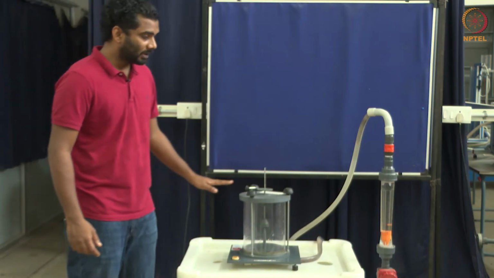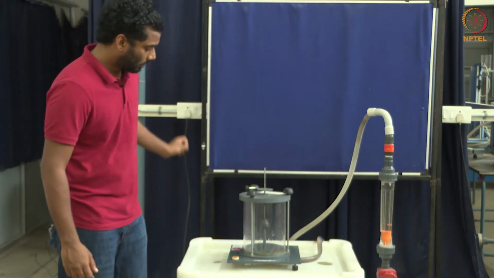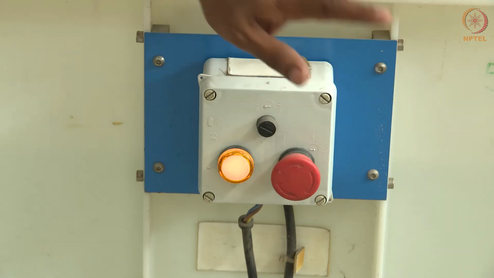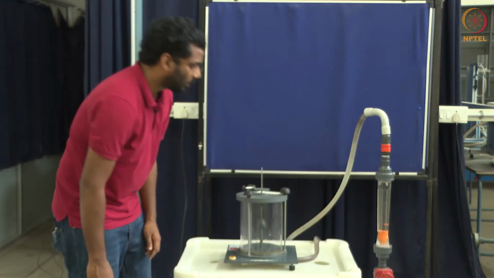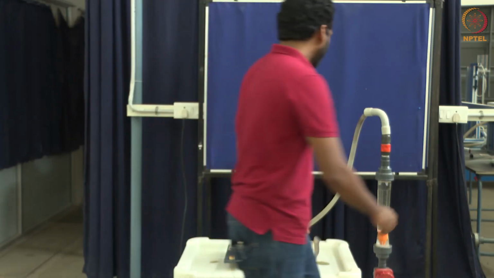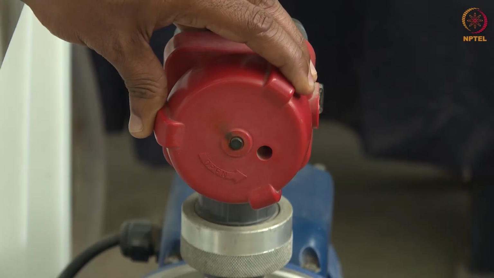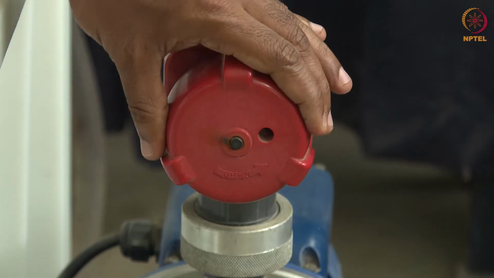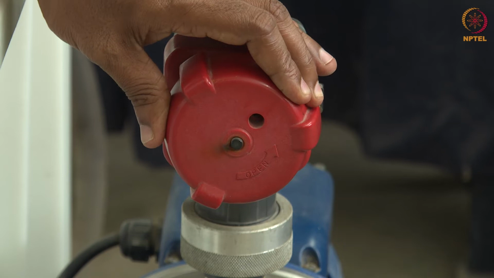So now let us start with the experiment. Switch on the apparatus, and then slowly control the flow rate from the pump.